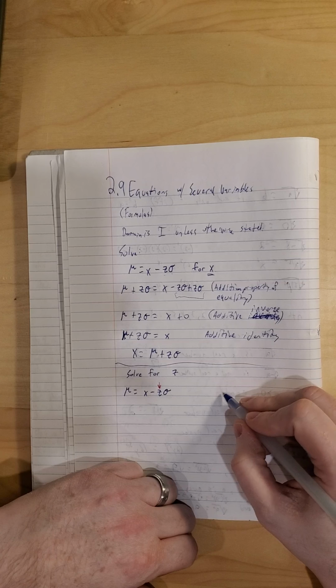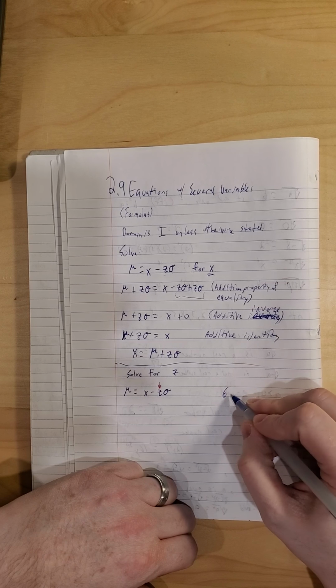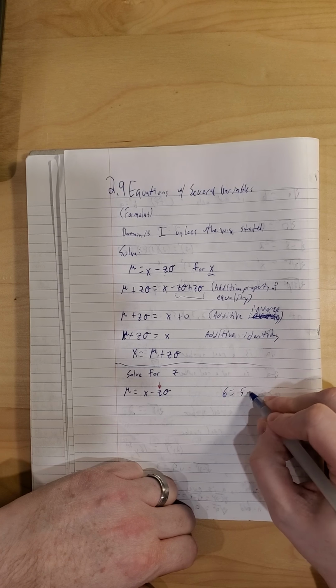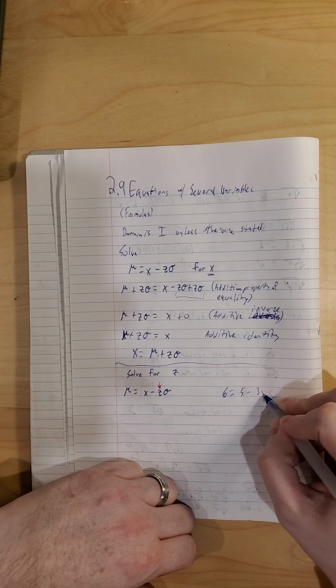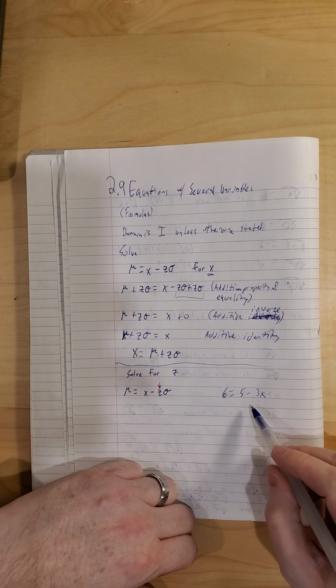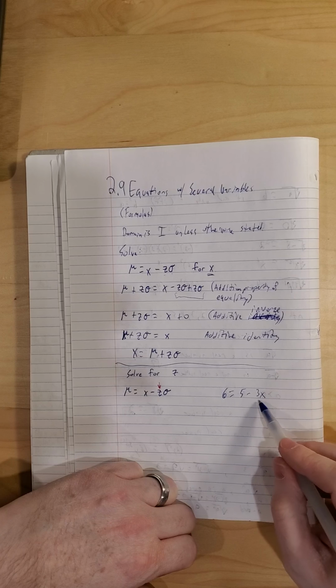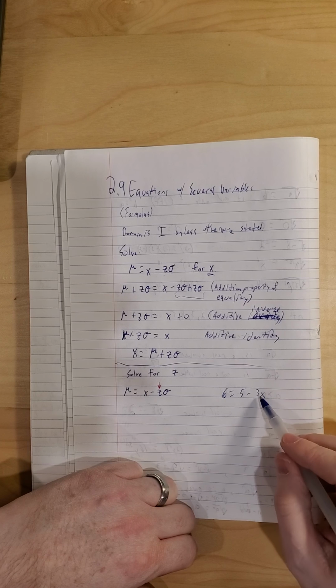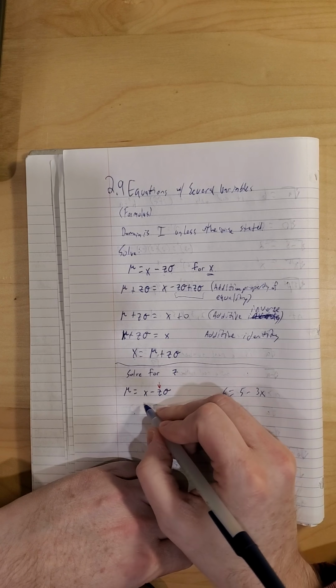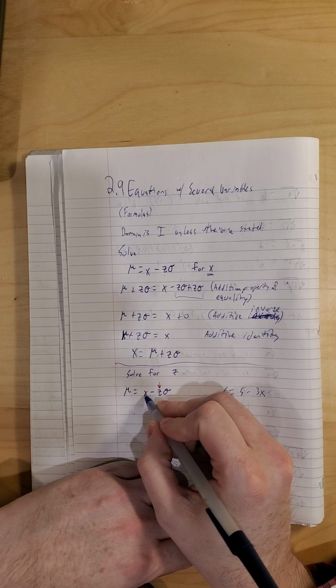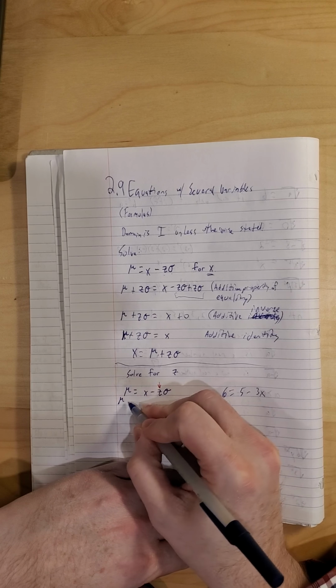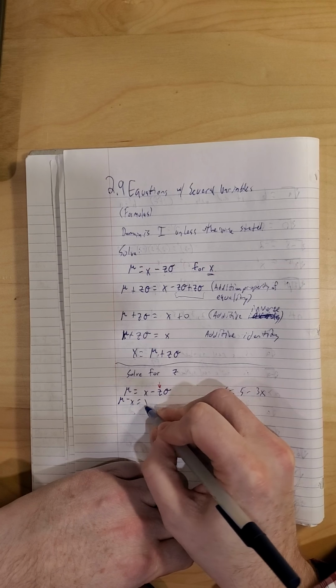Now think back to if you had a problem like 6 is equal to 5 minus, say, 3x. The first thing I would move here is the 5, whatever is added or subtracted before doing the multiplication property of equality. So we'll start with the addition property of equality, and we'll have a minus x on both sides.